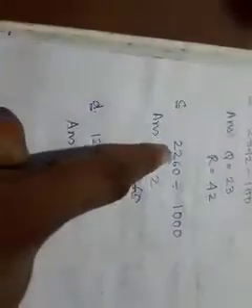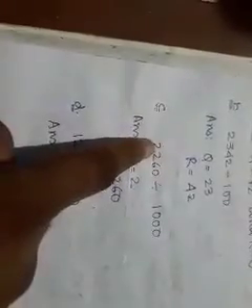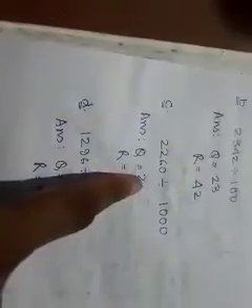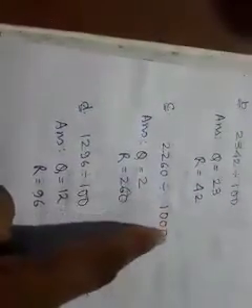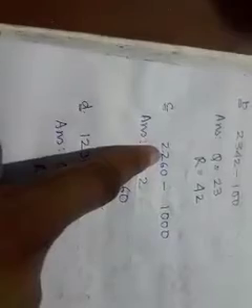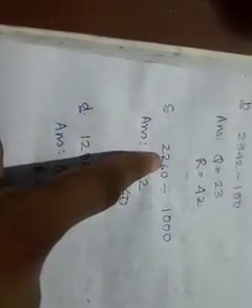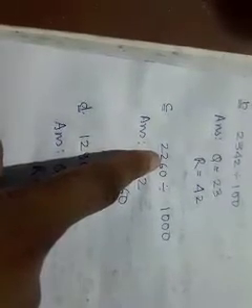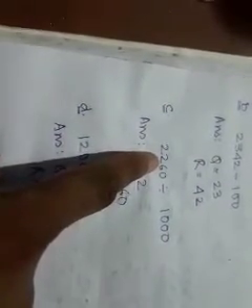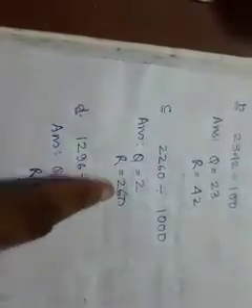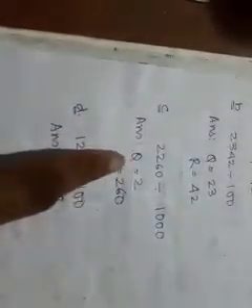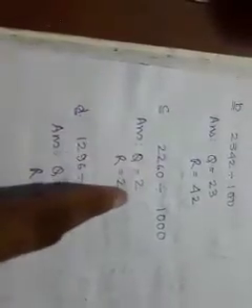So 260 will become the remainder, and after writing 260, 2 is left out, and this 2 will become the quotient. In 1000, three zeros are there, so we take into account 260 because it is made up of three digits. So this 260 will become the remainder and 2 will become the quotient.